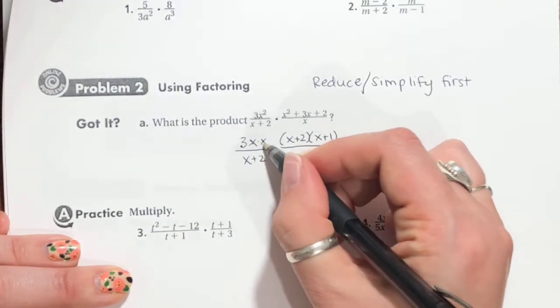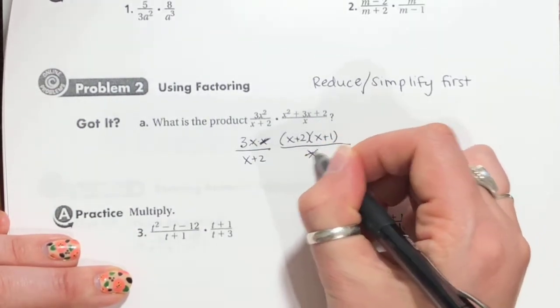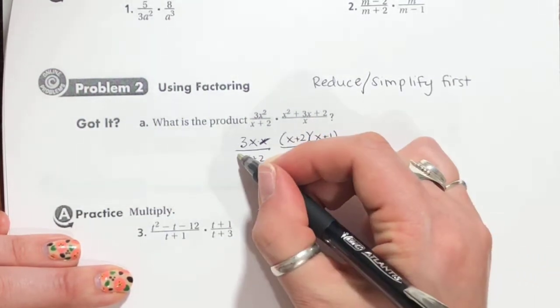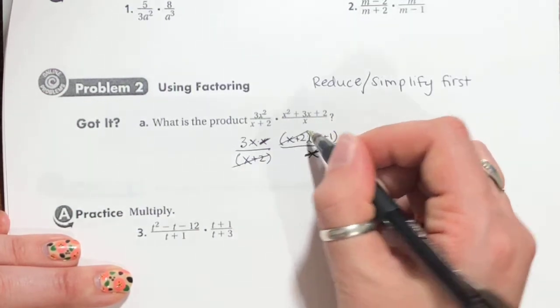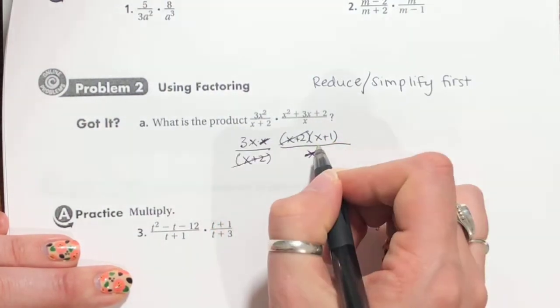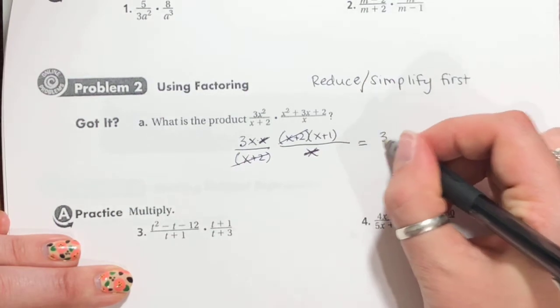Because if I write it out this way, I can see a little bit easier that one of those x's from the x squared cancels with this x on the bottom, so we can cancel that. And then we also have this x plus 2 that can now cancel that group with this group right here. And so everything on the bottom canceled, and we have a 3x left in the numerator on this one.